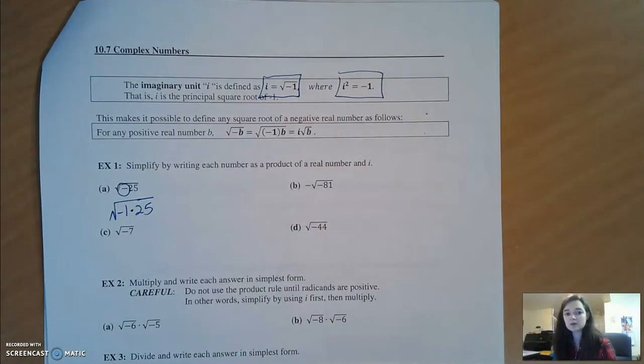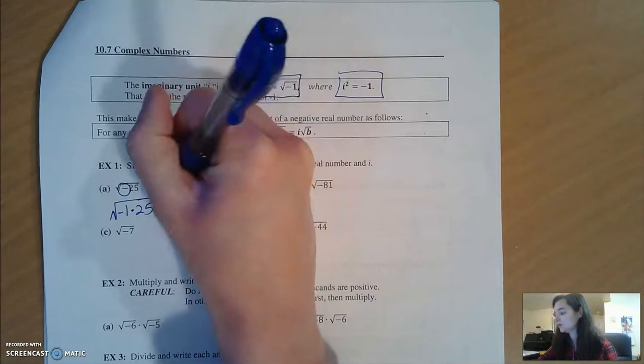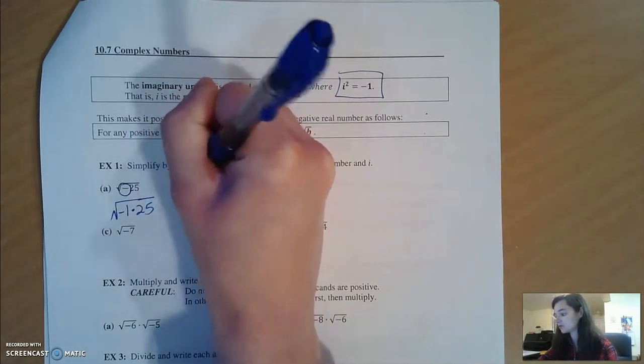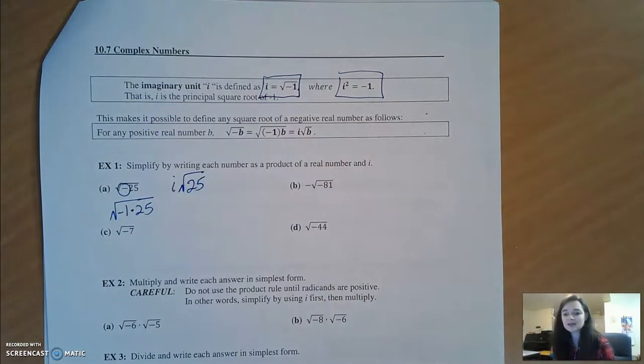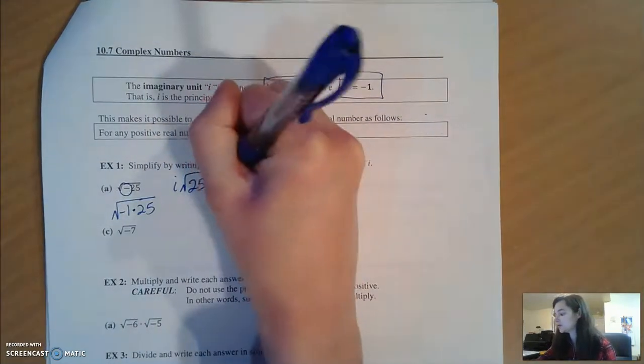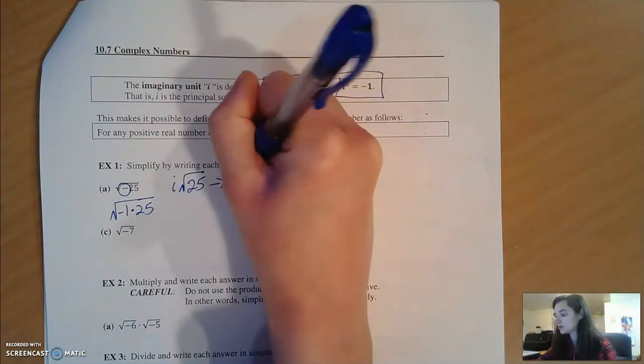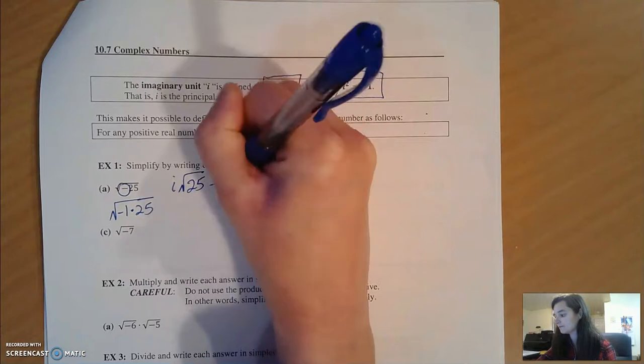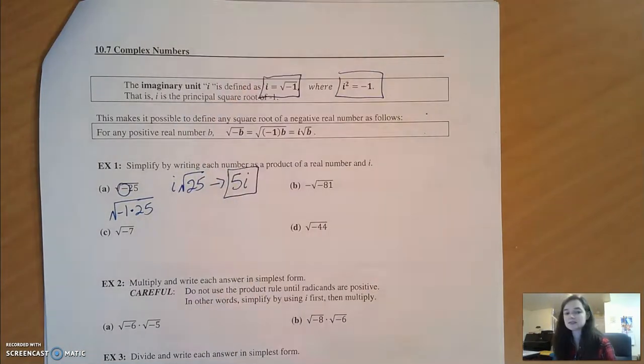The square root of -1 is i, and we also have a square root of 25. I can take the square root of 25, which is 5. So this would be i times 5, or if you want to rearrange it, it would be 5i. And that's how that simplifies.